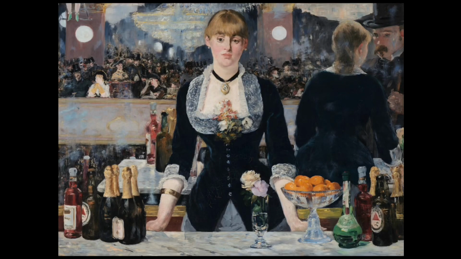So the painting that I picked was A Bar at the Folies-Bergère, painted by Edward Monet. And by the way, I'm going to butcher the title and the name of the painter a lot, and also everything else, but sure. This was my initial thoughts.